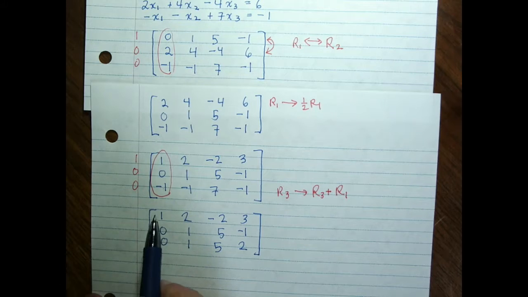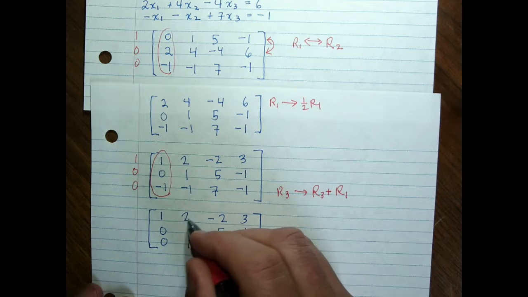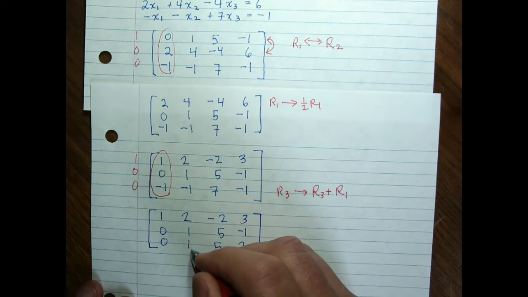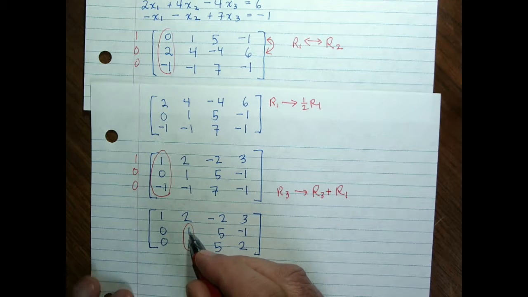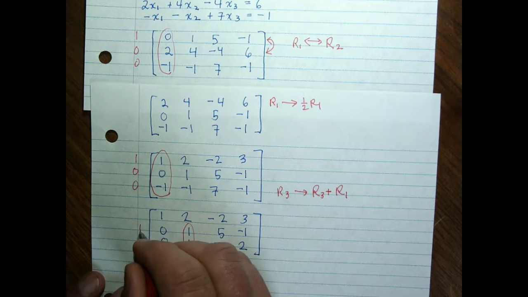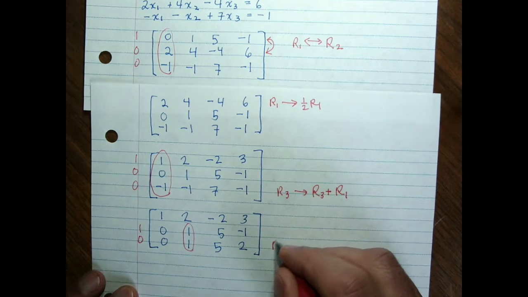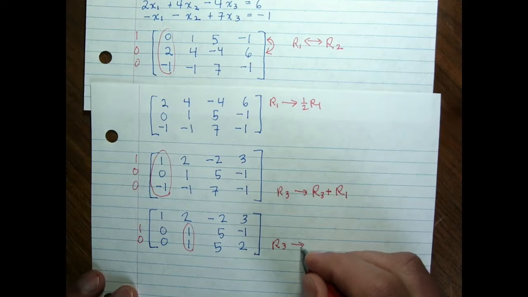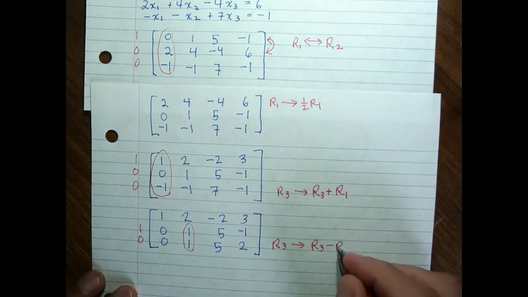So next, let's see, I look at my second column. I'm going down diagonally now. I'm not worried about that 2 in the top position of the second column. I want my 1s coming down diagonally. I actually have a 1 now in this middle spot on the second column, but I want a 0 below, right? I want a 1 with a 0 below. So it's this third row that I need to change. Again, row 3, I want to replace with, take row 3 and subtract row 2 from it, I think. That'll do it.